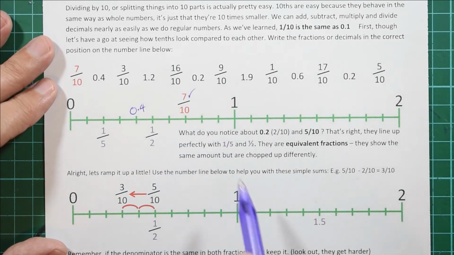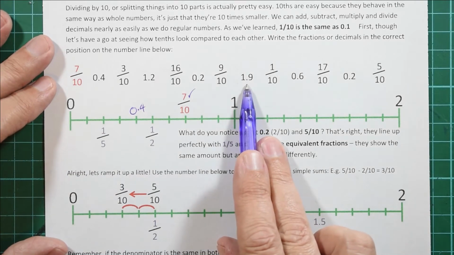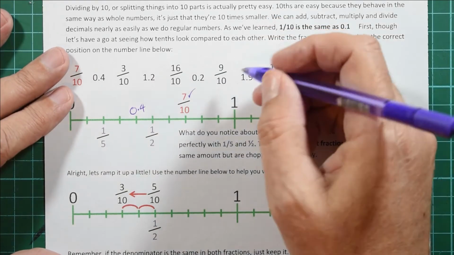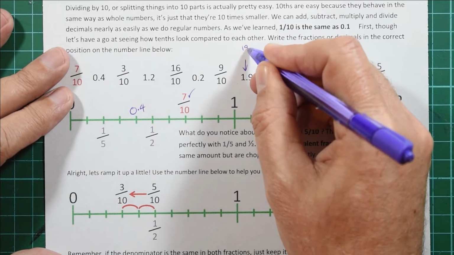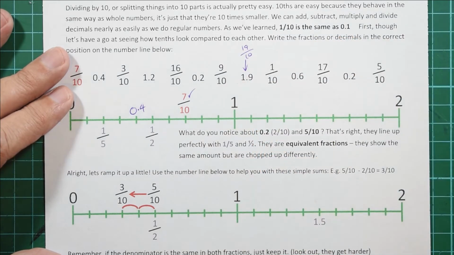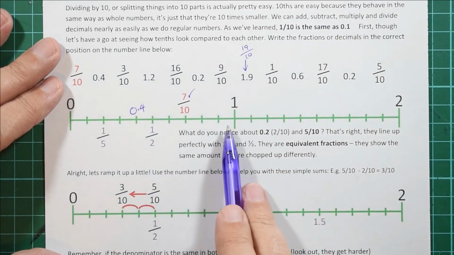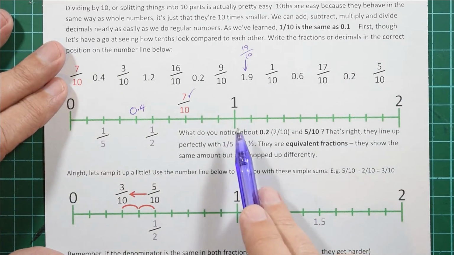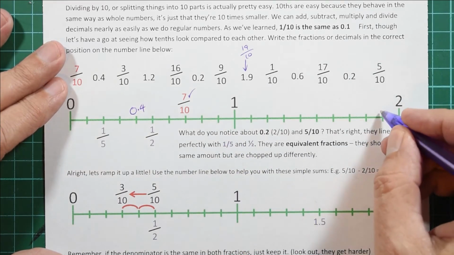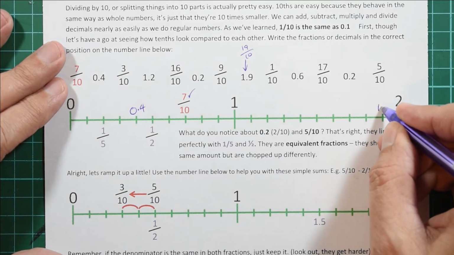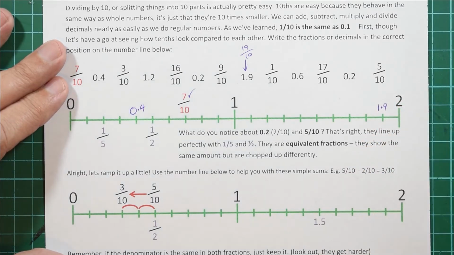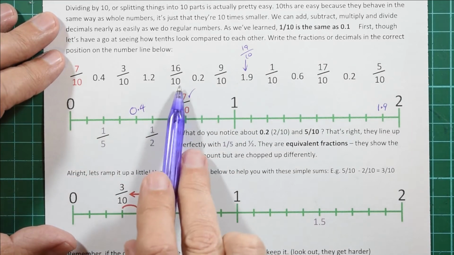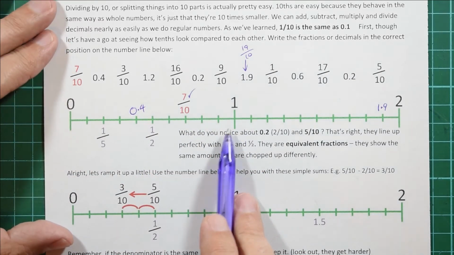Say it's, look at this one here, 1.9. Well, it's the same as 19/10. Isn't it? Same sort of thing. So it's an improper fraction, so I can start with the one that's more than 1. All I have to do is count up 9 from here. In this case it's going to be here, so this would be 1.9. Nearly 2 makes sense. So see if you can place these on the number line here.